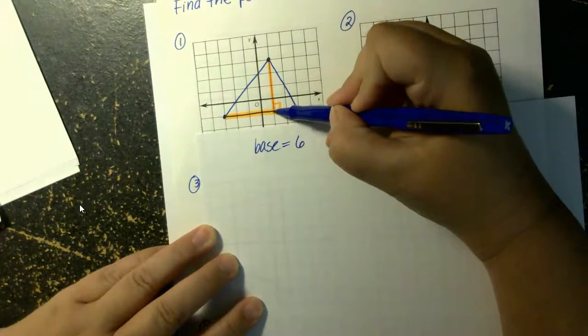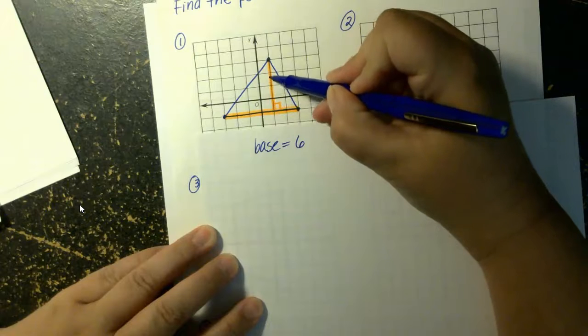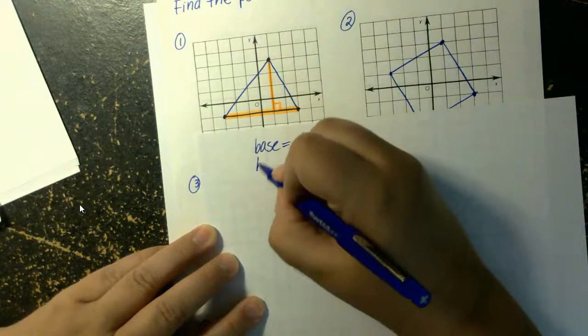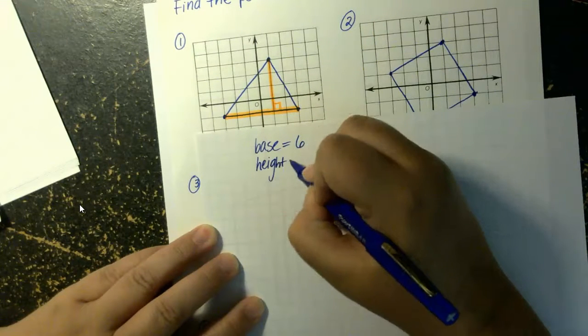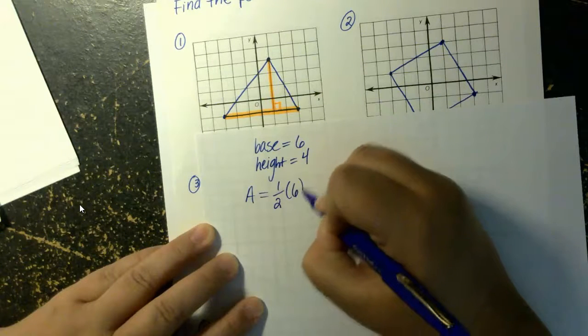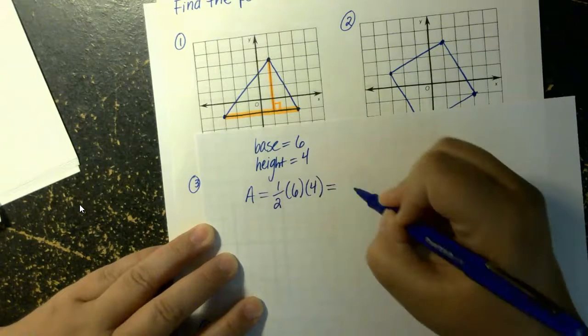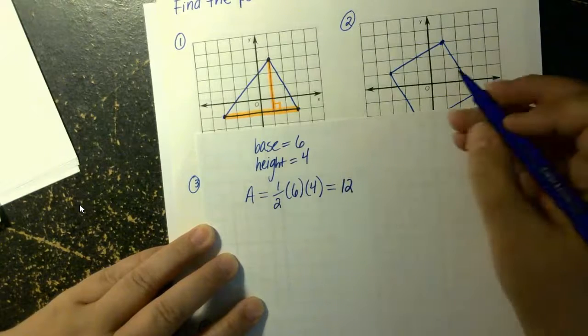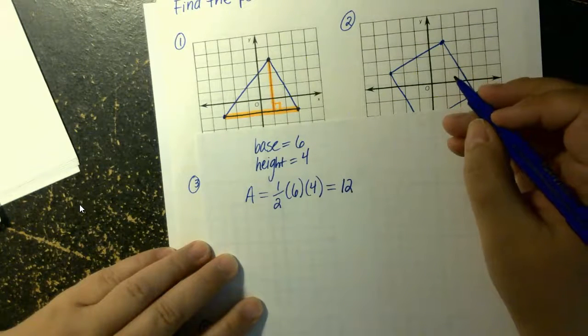And here we have the height as 1, 2, 3, 4. So my height is 4. So area is 1/2 base times height. So 1/2 times 6 times 4, and that is 12. So 12 square units is my area.